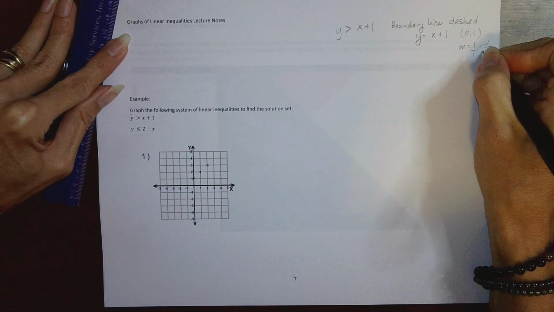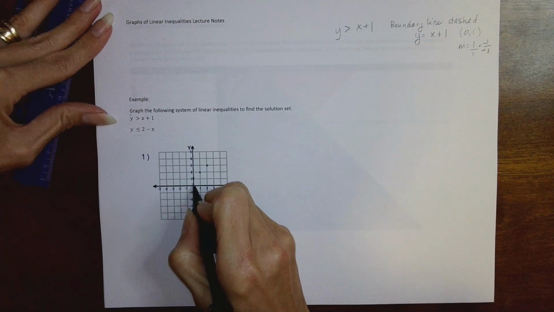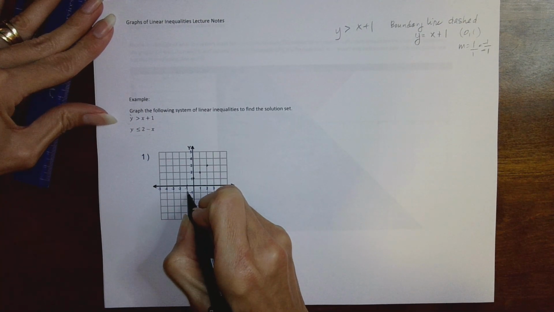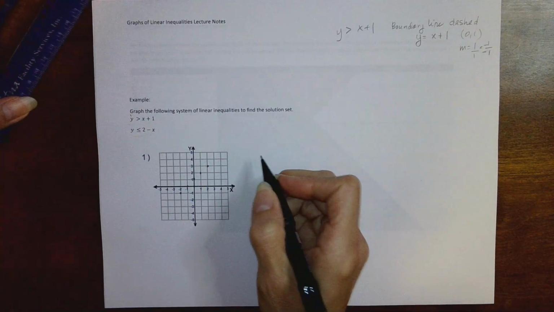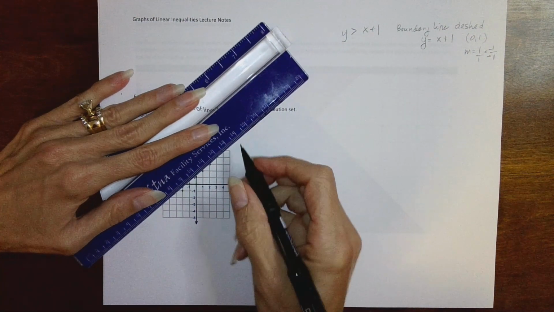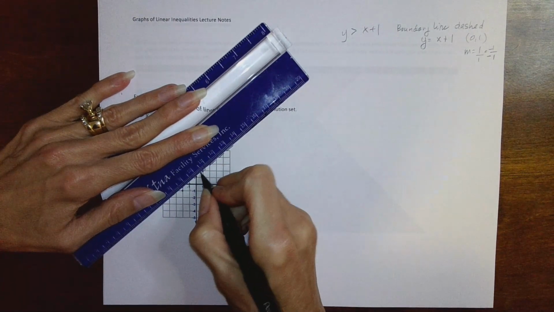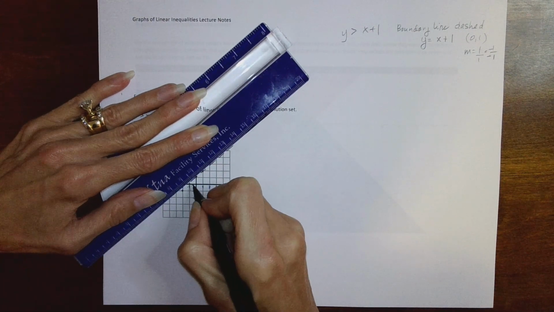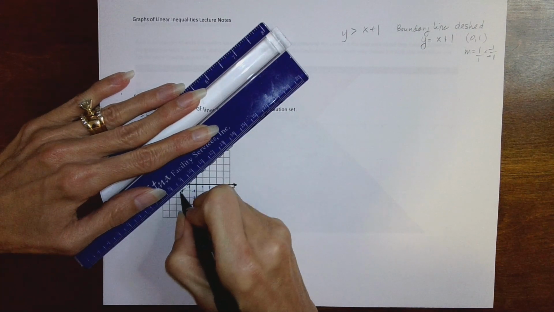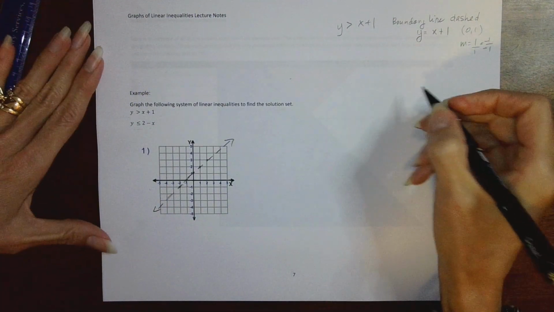I guess I should show you that. So if I went from the intercept here, every 1 I go down, I go over 1. So you can walk either way. I know this is a dashed line. So that's my first one.